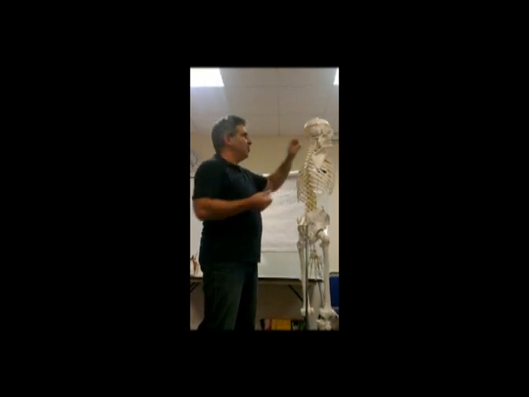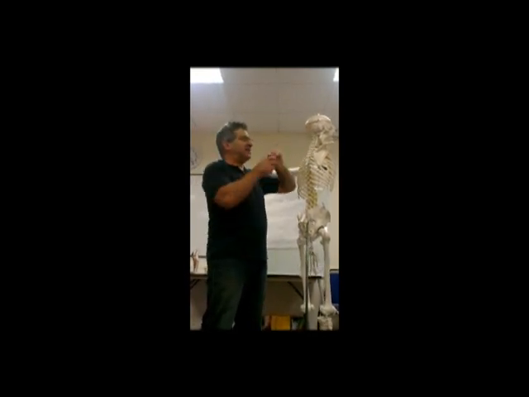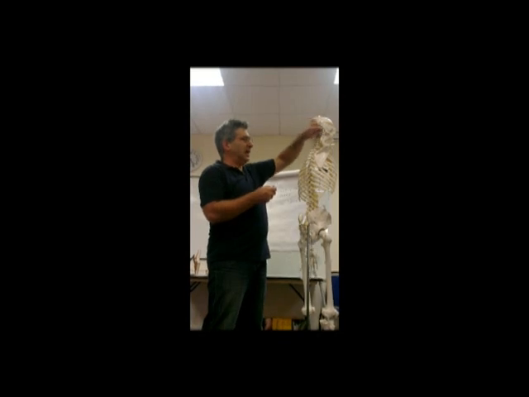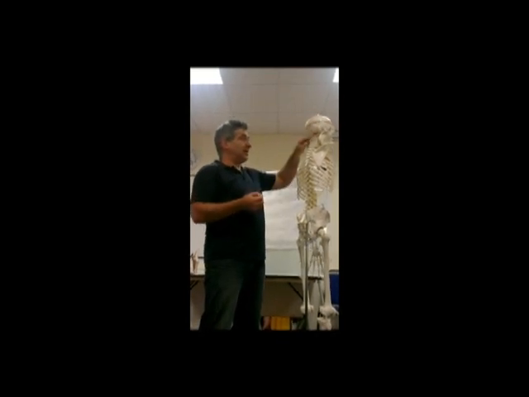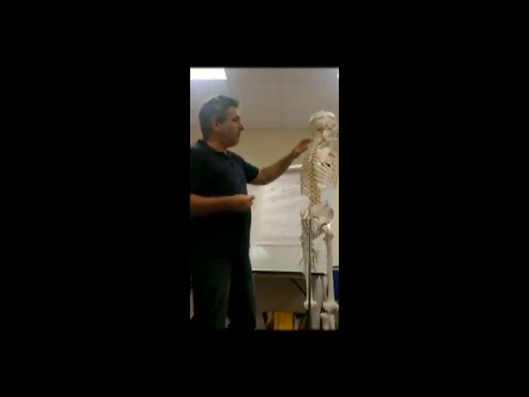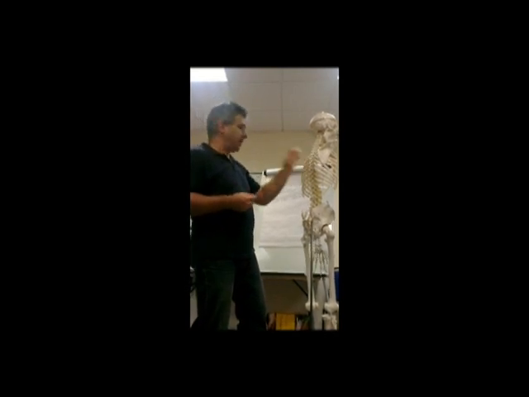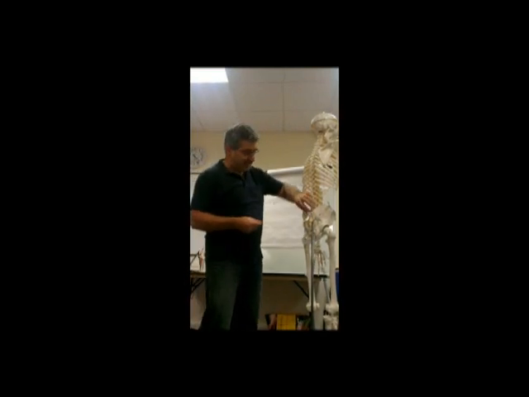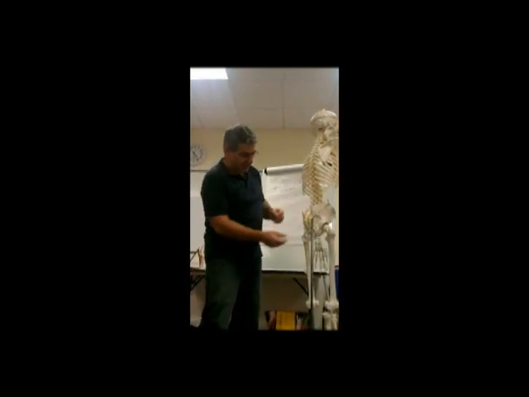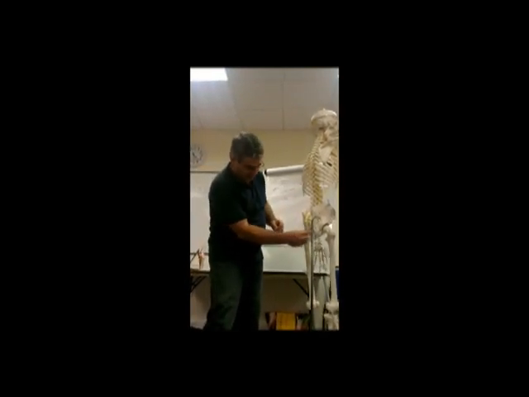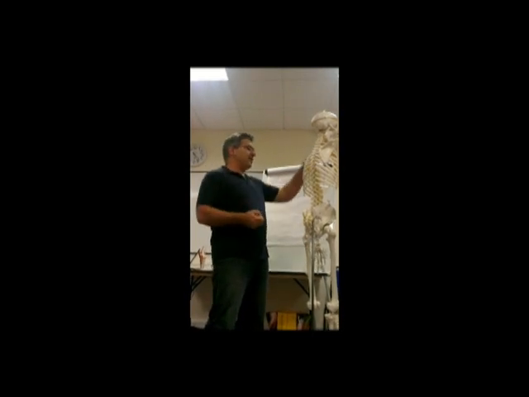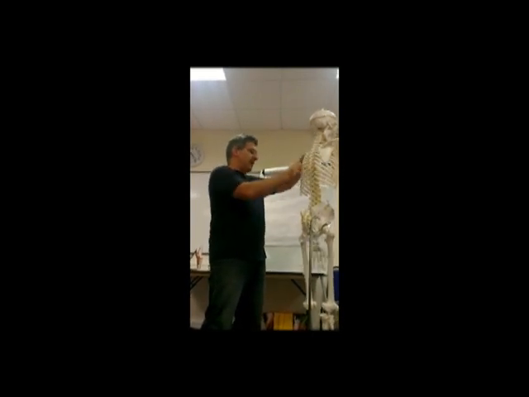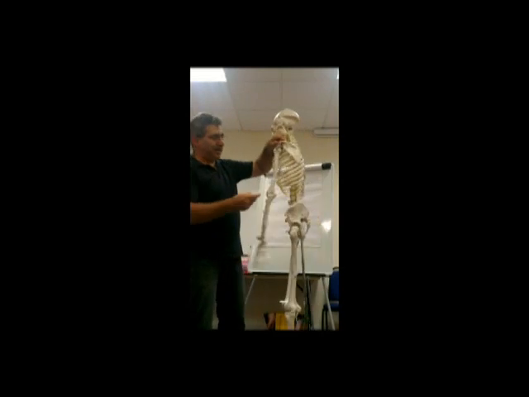Let's go on to the spine. We have the neck, which is called the cervical spine, and on the top two, because they are special, we have the axis and the atlas. So the atlas is C1 and the axis is C2. The upper back is called the thoracic spine, and the lower back is called the lumbar spine. The sacrum, and the lower one is the coccyx. Yeah?